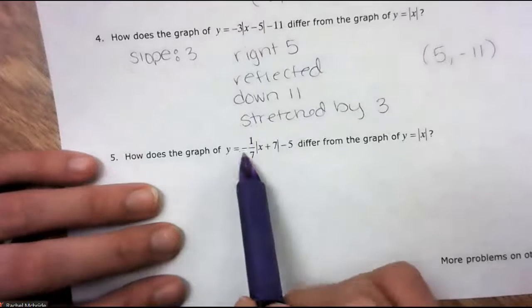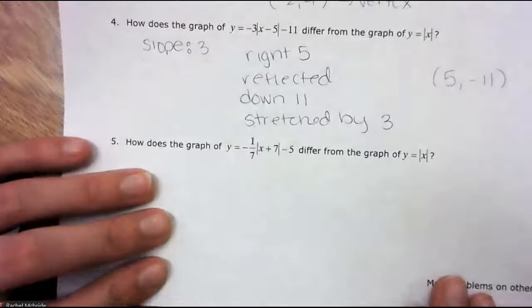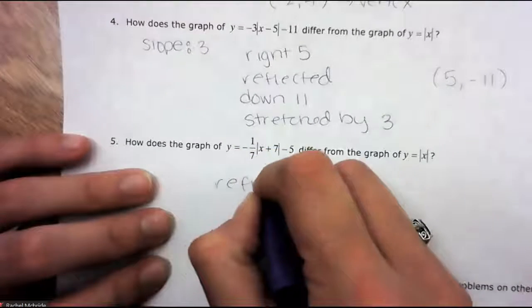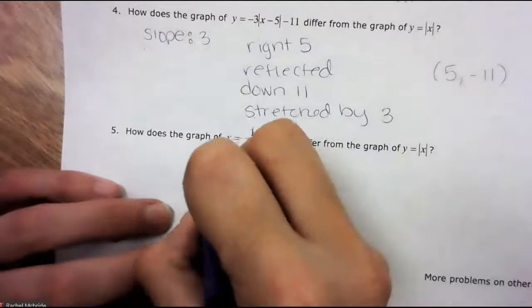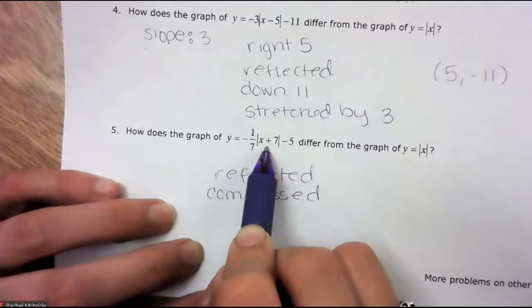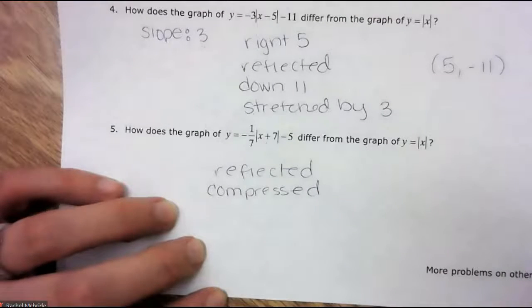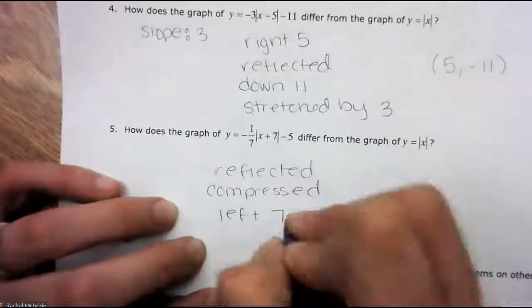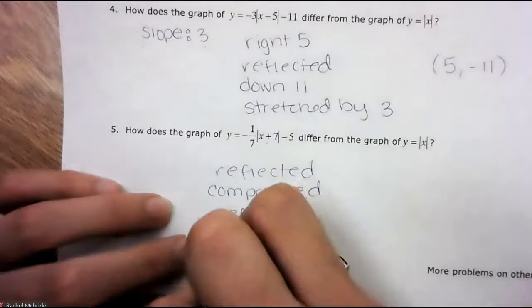And last but not least, a negative. We should all know by now a negative out in front does what? Reflected. A 1/7 though, instead of stretching it, now my graph is going to be compressed. The positive 7 is really exactly like a negative 7, so instead of right, it goes left. Okay, and a negative 5 tells me that my graph goes down 5.